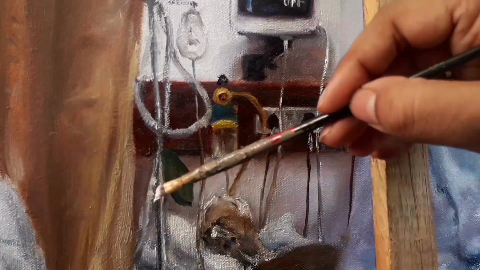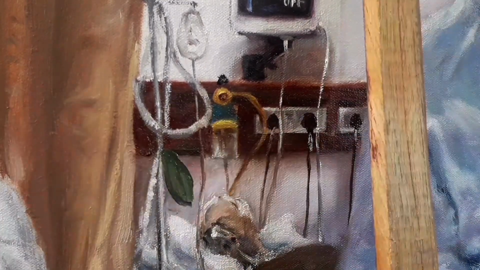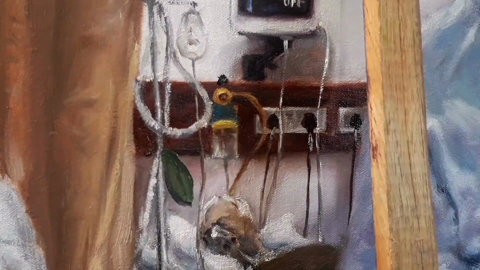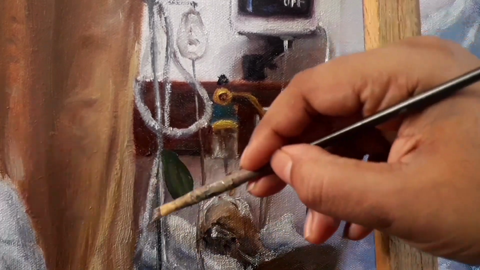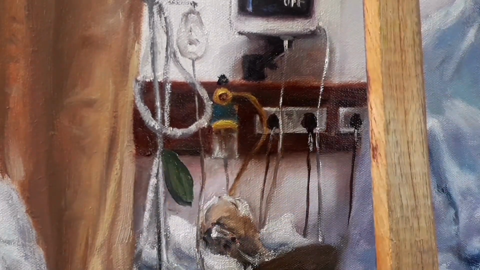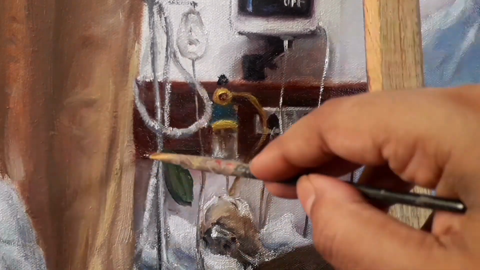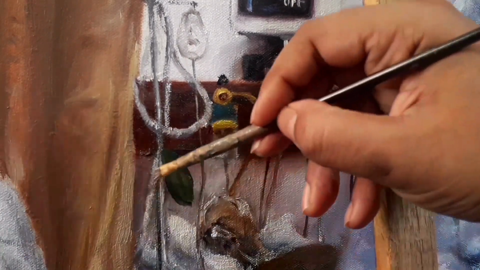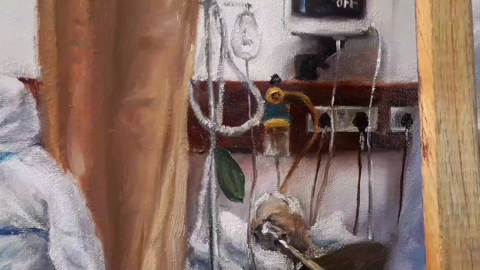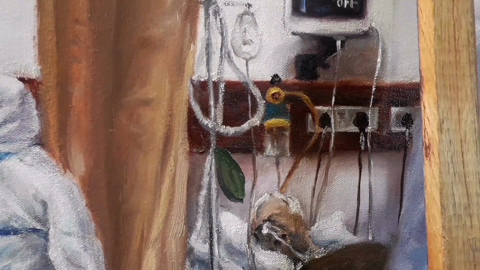You need to think about all the textures, all the things that you are going to paint and how you are going to paint. You can see I'm using dabbing strokes for the piped oxygen. It needs to have that sort of a feel. I'm not painting them out. I'm just creating an illusion. That is my goal, and that is what I'm doing. The saline as well as the oxygen and the oxygen controller, all of these things were painted.